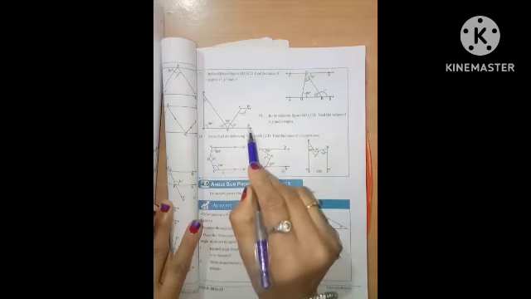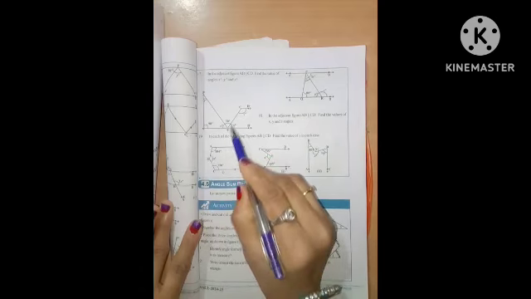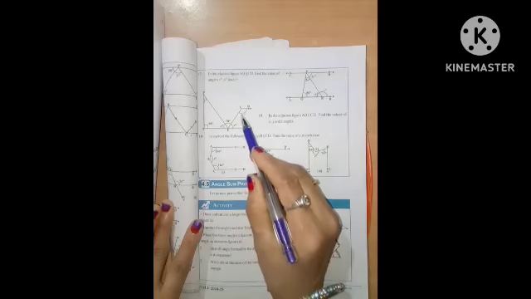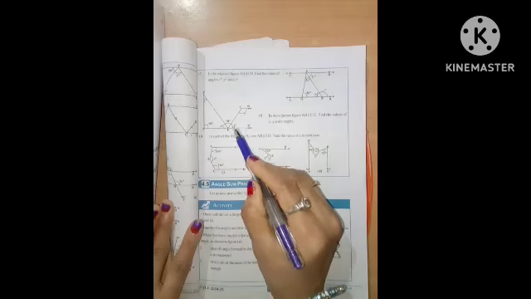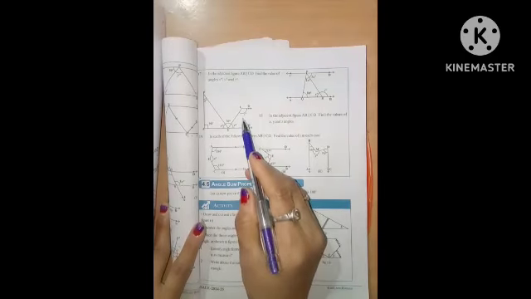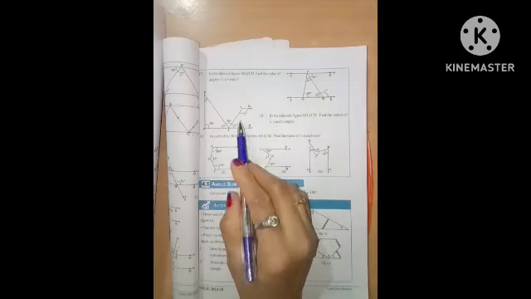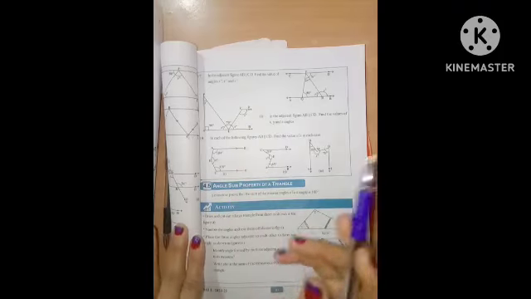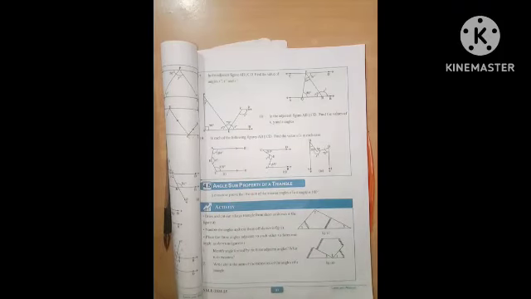Yes, AB is parallel to CD. EC is the transversal. These two angles are on the same side of the transversal. These two are the interior angles. Interior angles on the same side of the transversal add up to 180 degrees. That property we are using. By utilizing that property, we get this z degrees. Yeah, that is the solution.